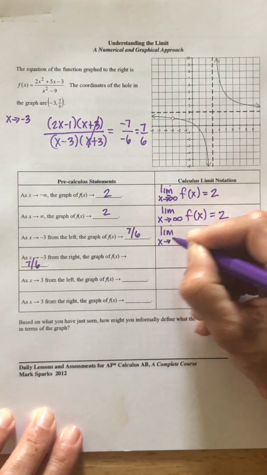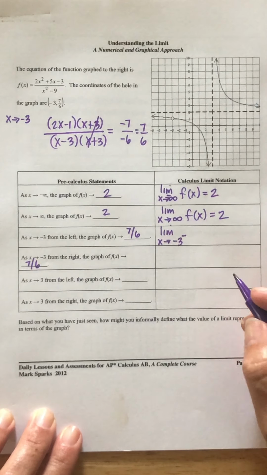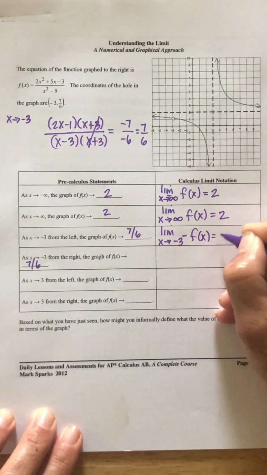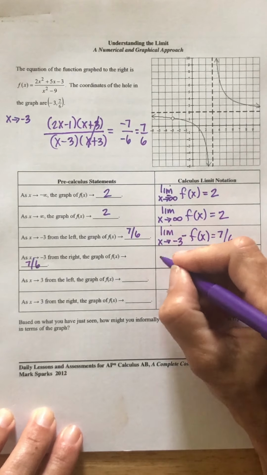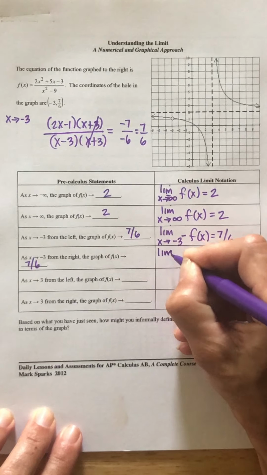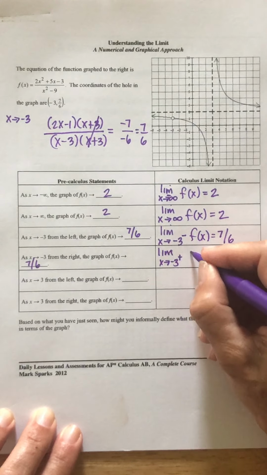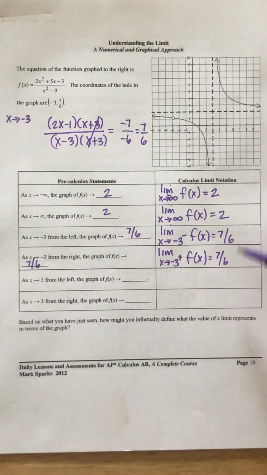As x approaches -3 from the left, so you have your -3, and then you put a little negative sign up there. That means from the left. f of x is equal to 7 over 6. As we approach it from the right side, same idea, just a little plus sign up here. And that's also going to be 7 over 6. So if you guys remember, the limit exists here, right? Because it's going to the same two places.